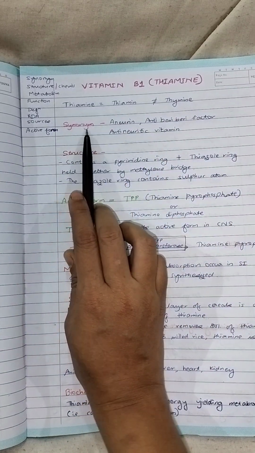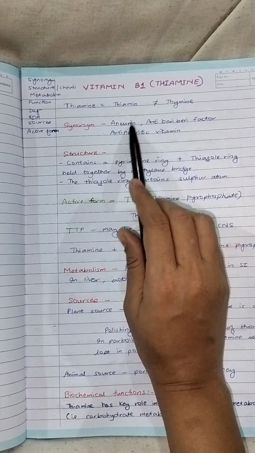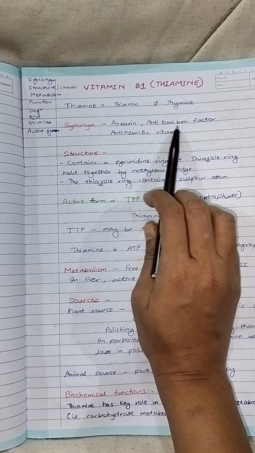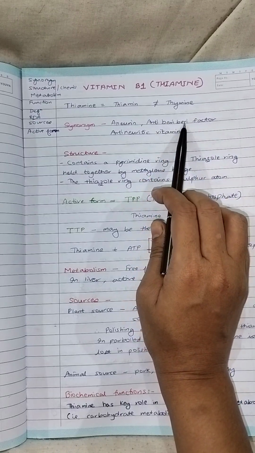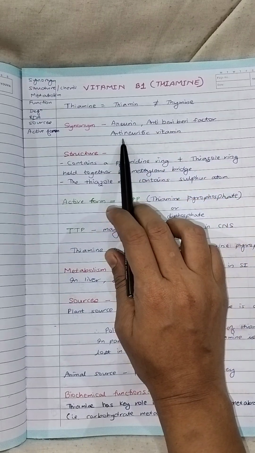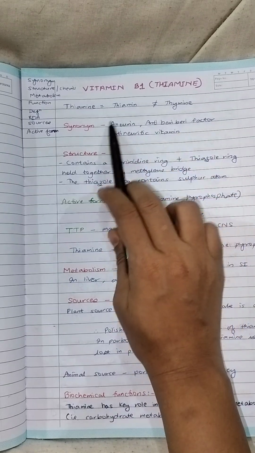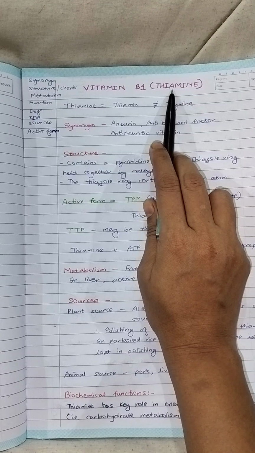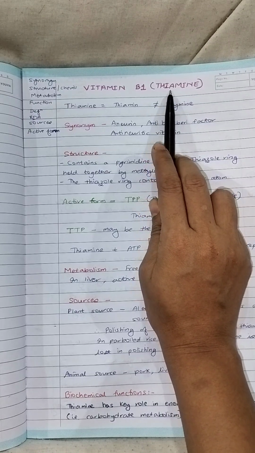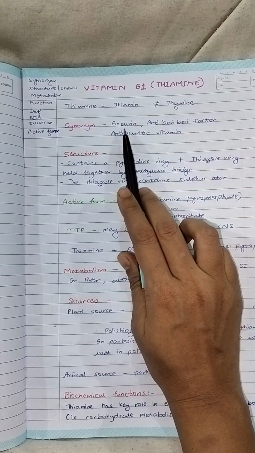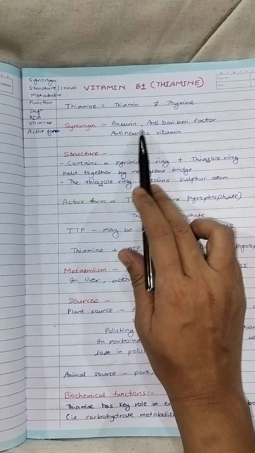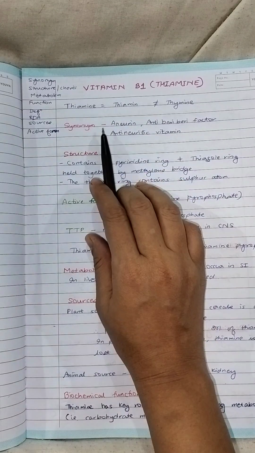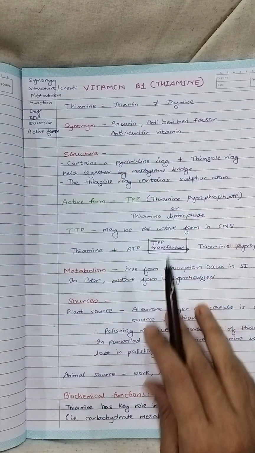Synonyms of vitamin B1 or thiamine are aneurin, which is less commonly used, anti-beriberi factor because its deficiency causes beriberi, and antineuritic vitamin. These are a few uncommonly used terms for vitamin B1. We use the term thiamine 99.9% of the time. No one uses the term aneurin, but if you are going to study a vitamin in detail, you should know its other nicknames.